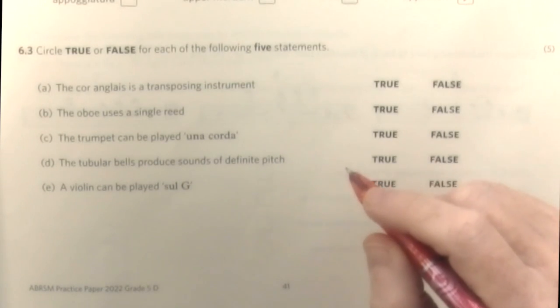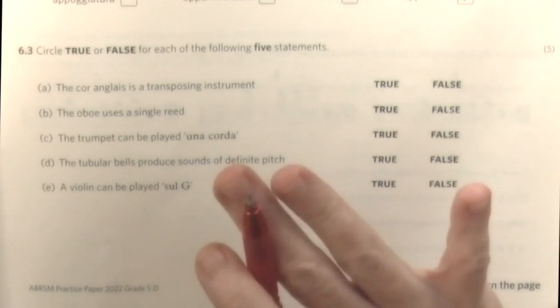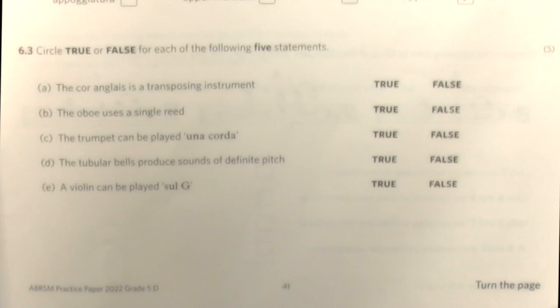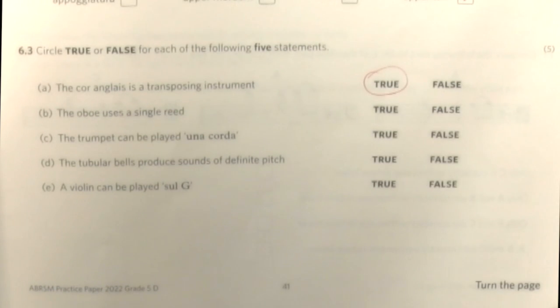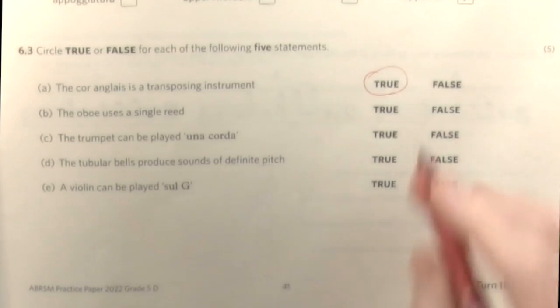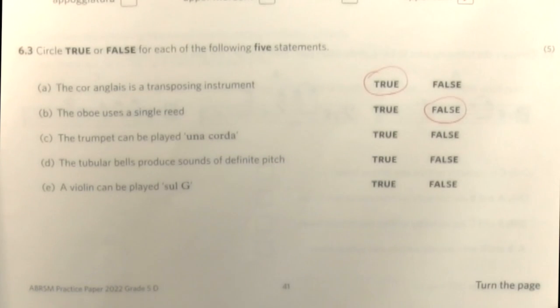I link it below. It's very useful, and I ask all my students to watch them because they are really, really useful. They are great. Oboe uses a single reed, no, double reed, otherwise there's no sound. The reeds are actually vibrating together, so they make that sound as we know it.